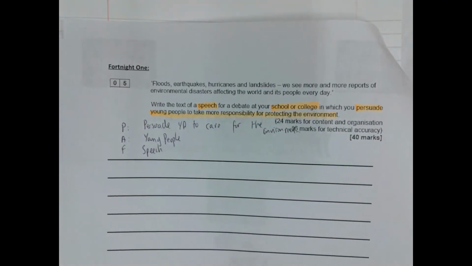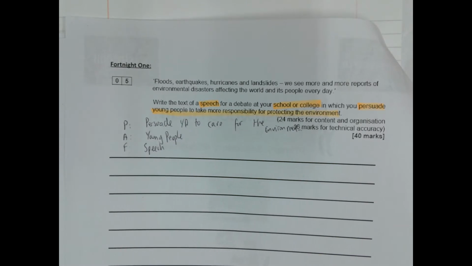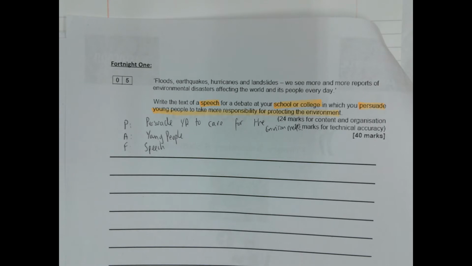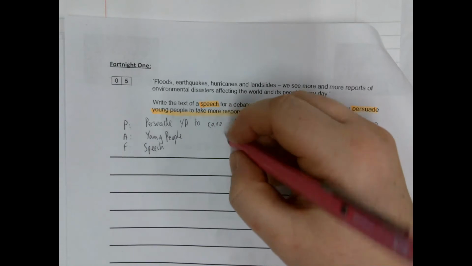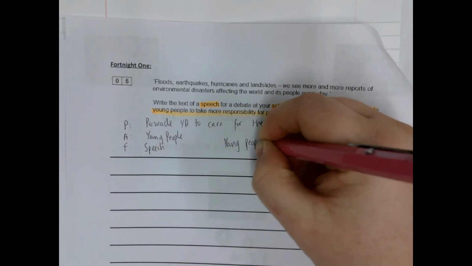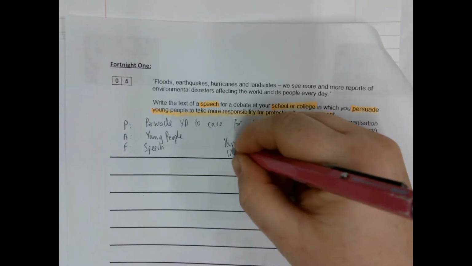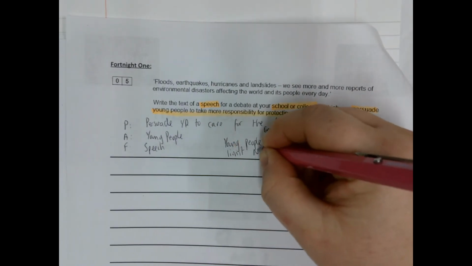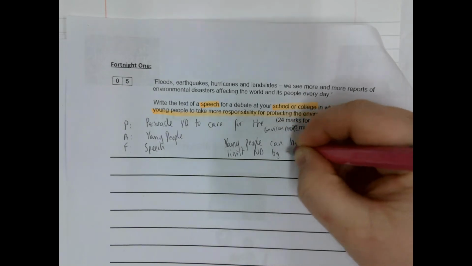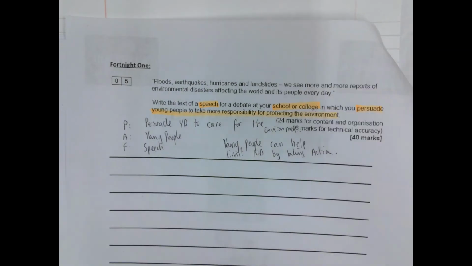Before you start your planning, you need to boil this down so that you've got a clear thesis statement, something that you're going to be able to debate and write about. And what we're basically saying here is that young people can help limit natural disasters by taking action. So that's our thesis statement.